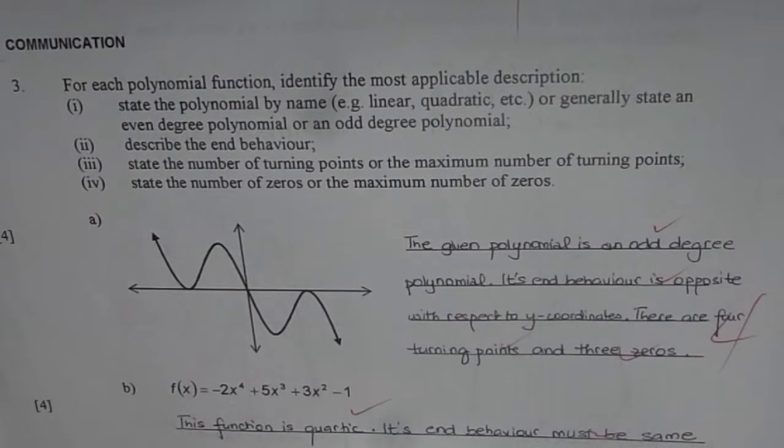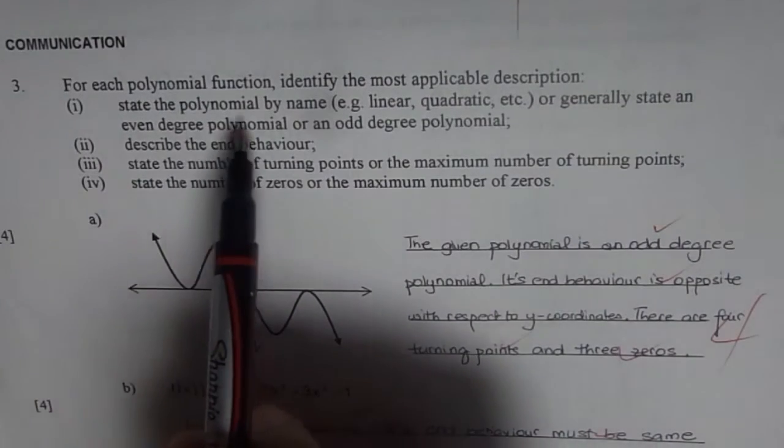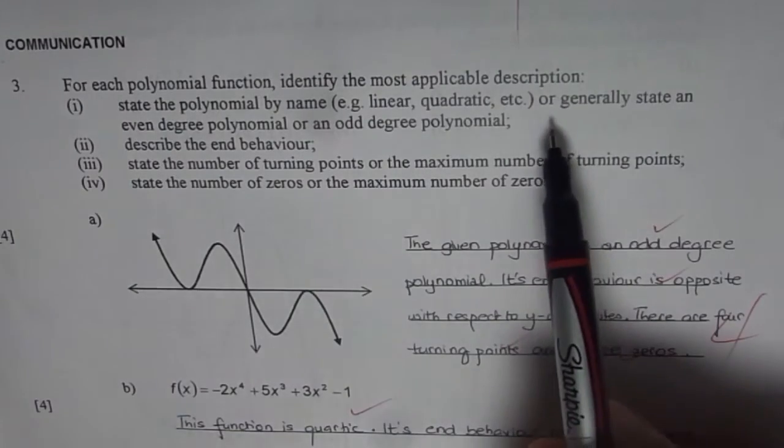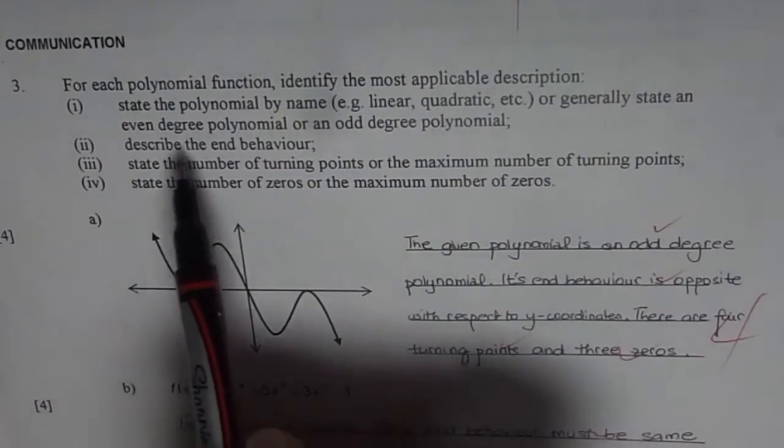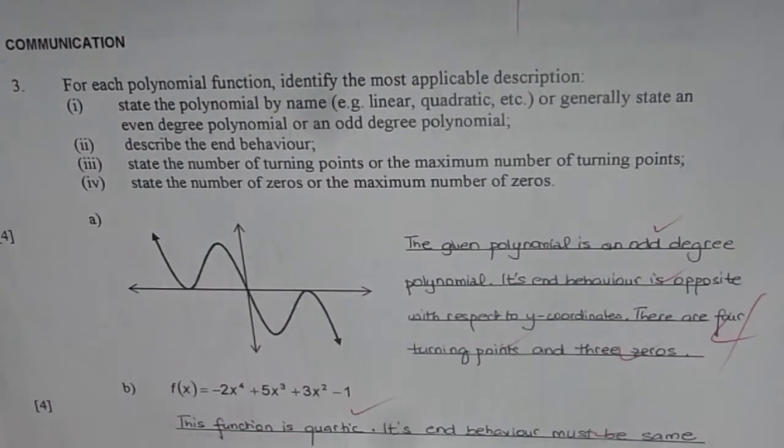What you need to write about these functions is you need to state the polynomial by name, or generally state an even degree polynomial or an odd degree polynomial, describe the end behavior, state the number of turning points or the maximum number of turning points, state the number of zeros or the maximum number of zeros. So while you describe these polynomials, you should take into consideration all the 4 points given.